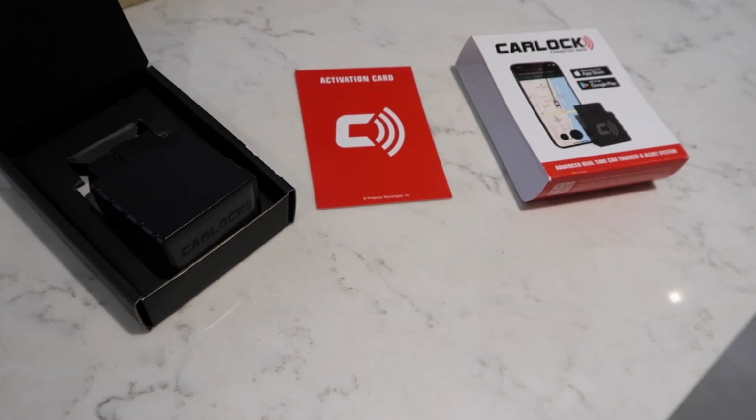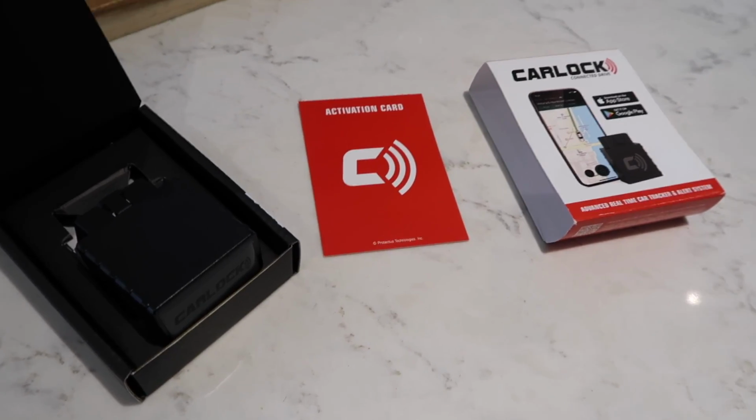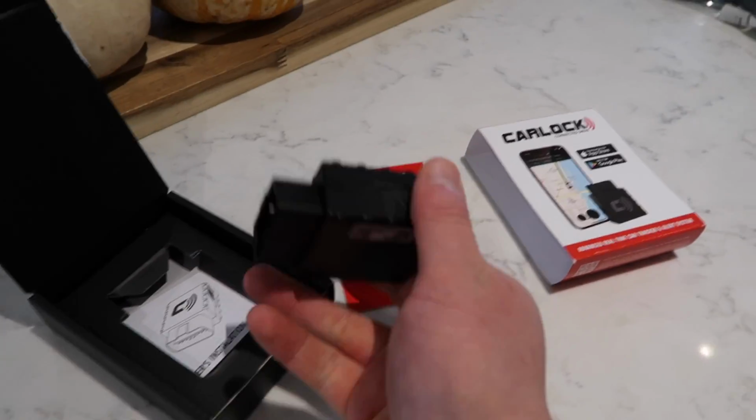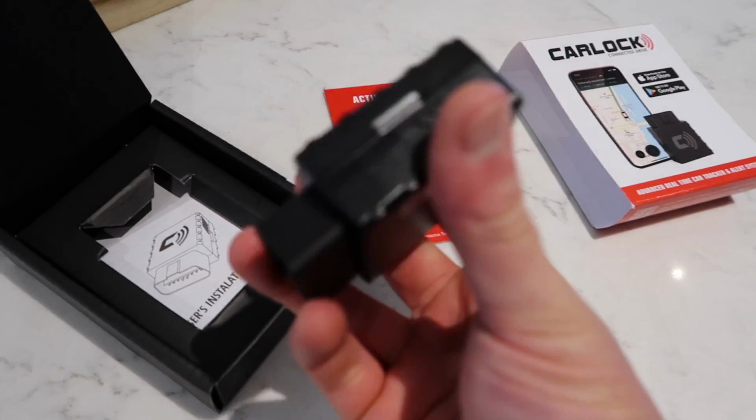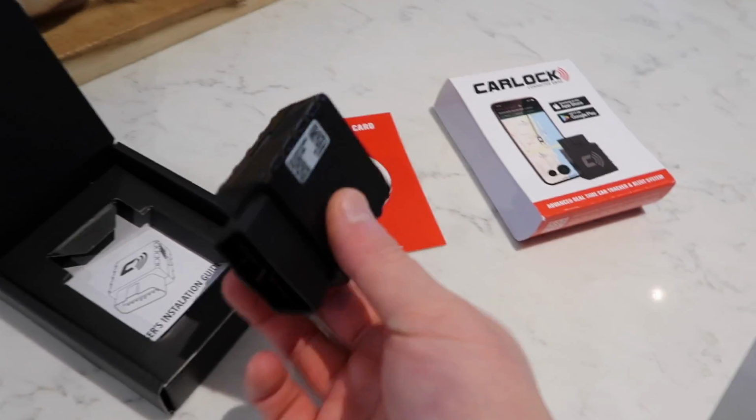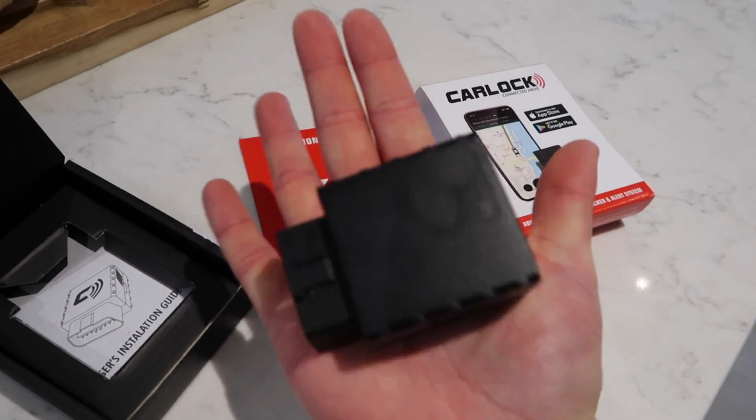So all in all, the CarLock Advanced Real-Time Car Tracker and Alert System is a really awesome device with loads and loads of features, which I am going to test out right now. So without further ado, let's go and get it installed into the car.